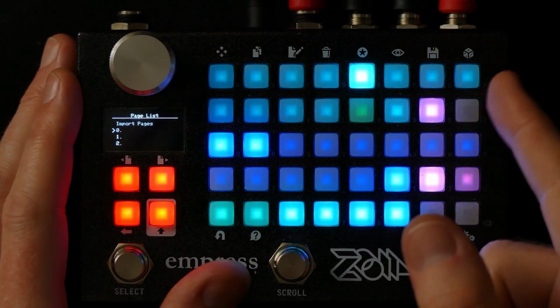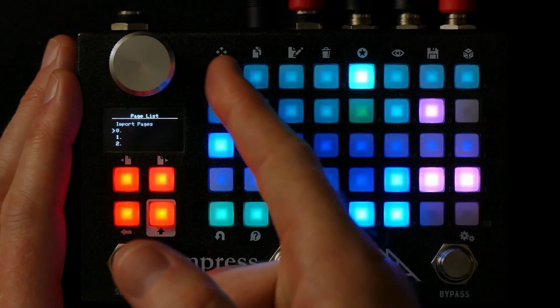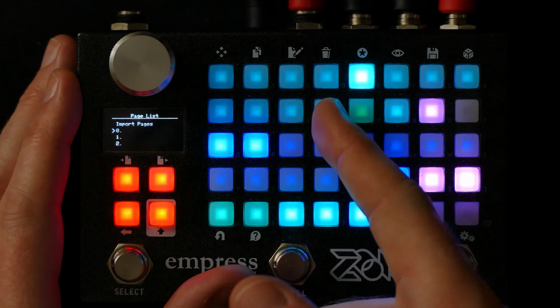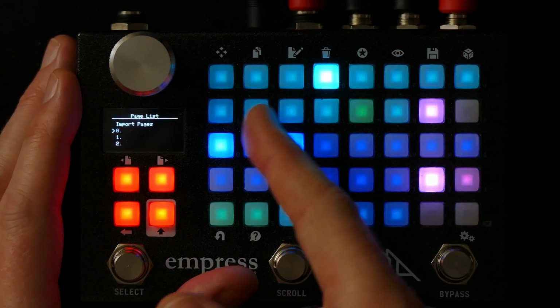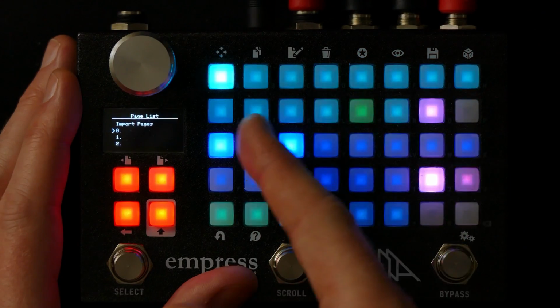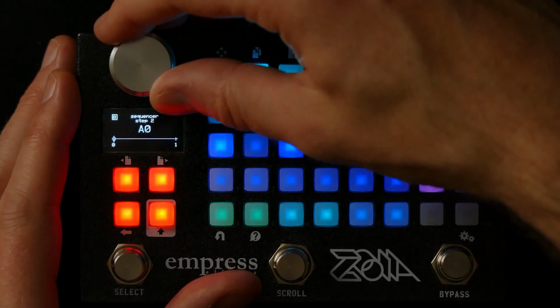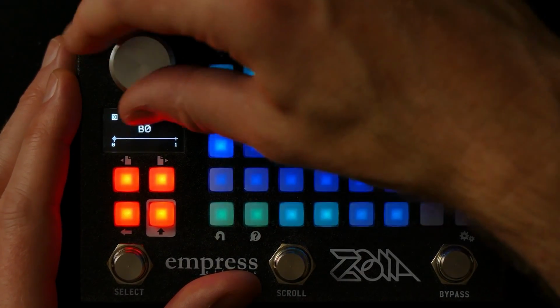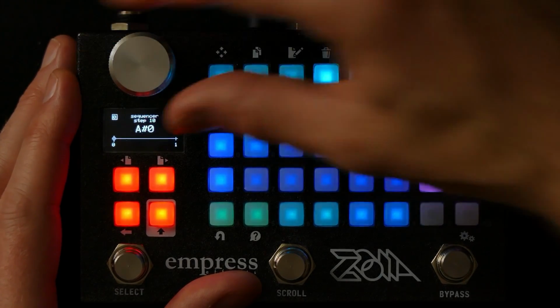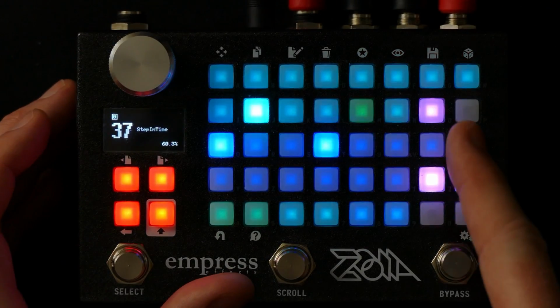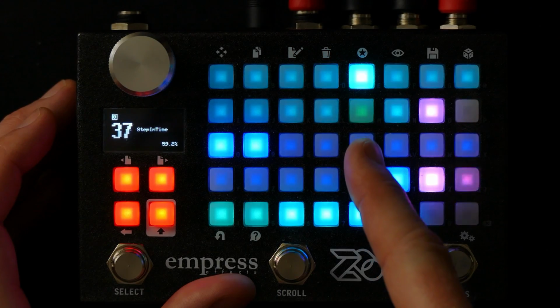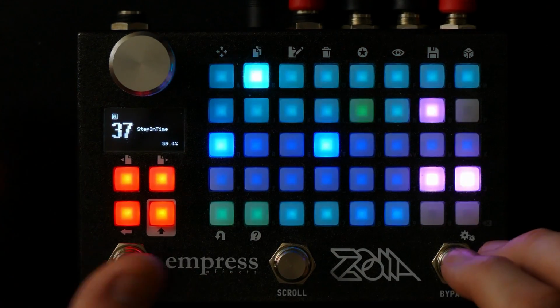Now, this is the main page of the patch, and it has a melodic sequencer up here that, as you can see, runs through its steps in a slightly different step length, different rhythm. So I'm just changing that a little bit now. I'll just show you what this sounds like at the moment.